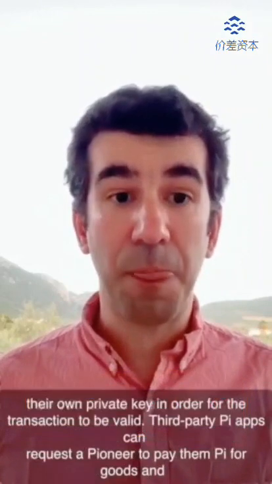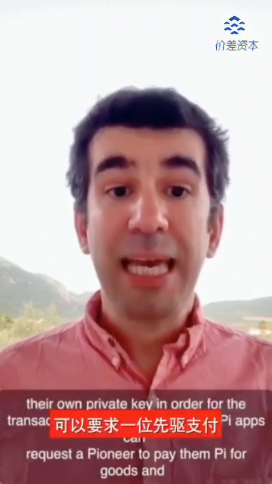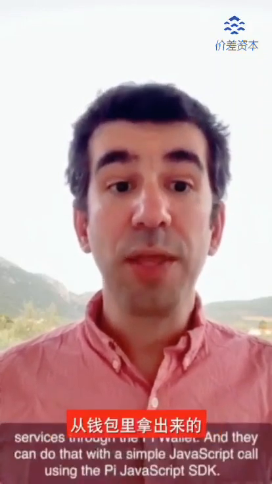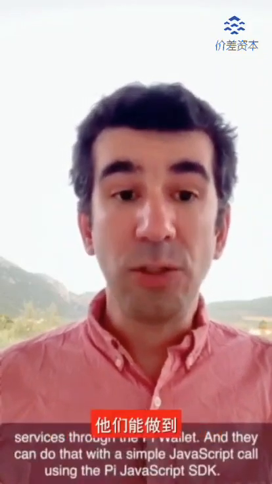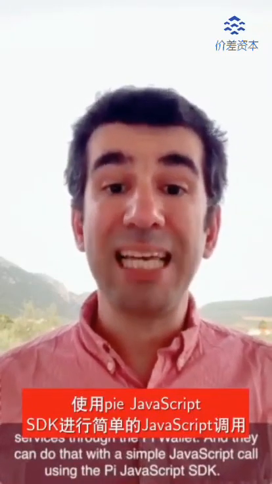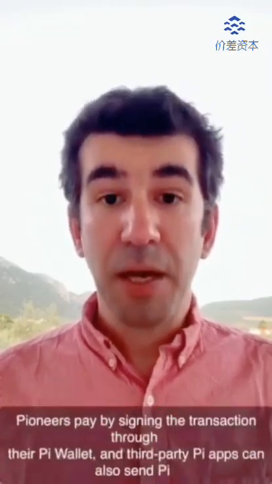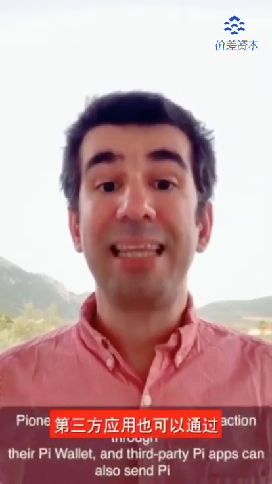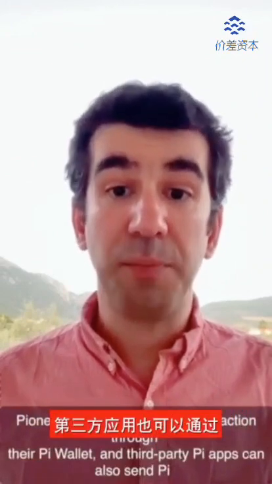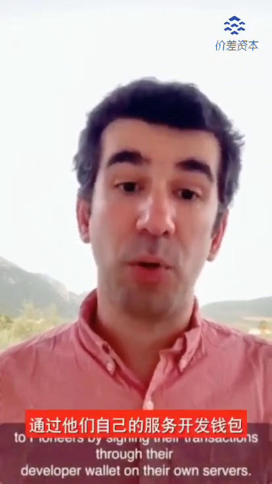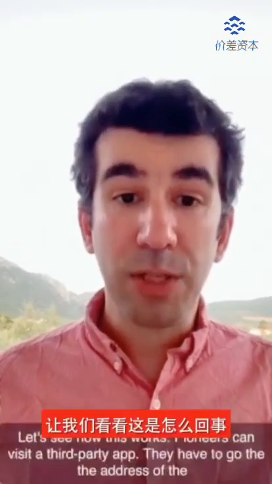Third-party apps can request the pioneer to pay them Pi for goods and services through the Pi wallet, and they can do that with a simple JavaScript call using the Pi JavaScript SDK. Pioneers pay by signing the transaction through their Pi wallet, and third-party apps can also send Pi to pioneers by signing the transactions through their developer wallet on their own servers. Let's see how this works.